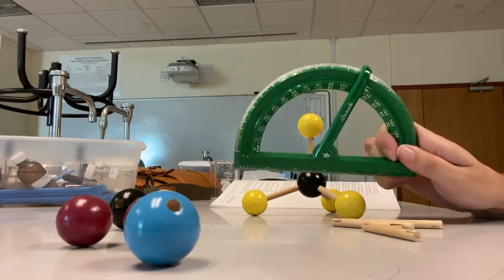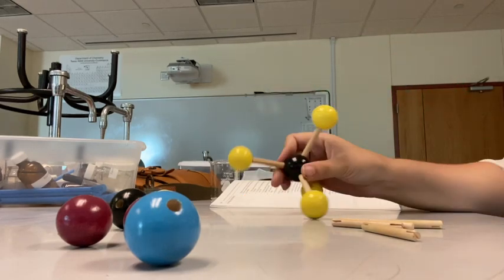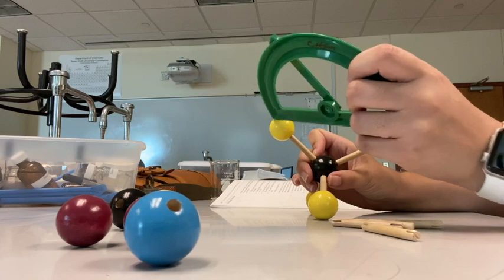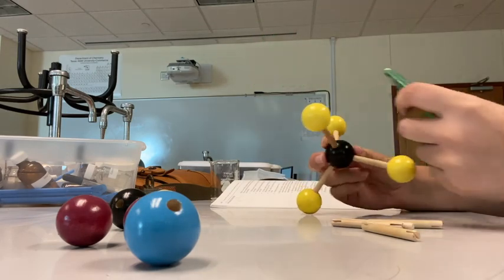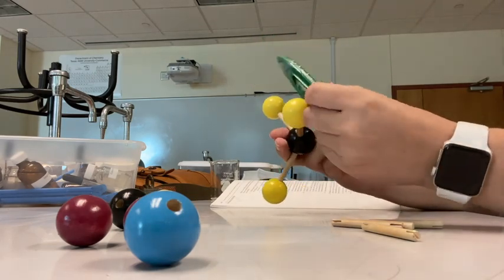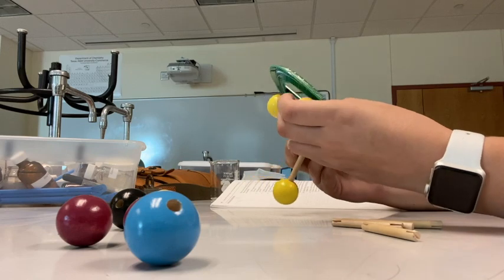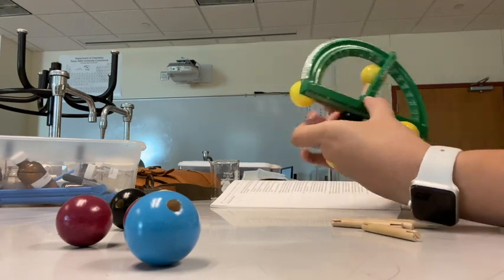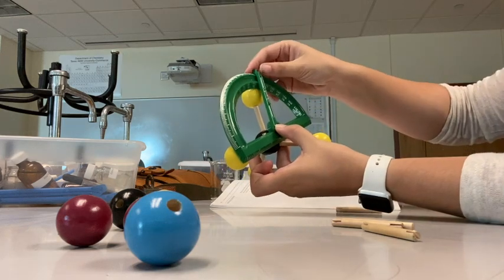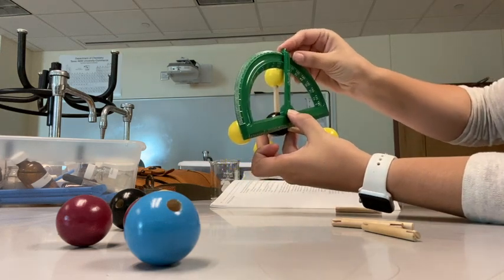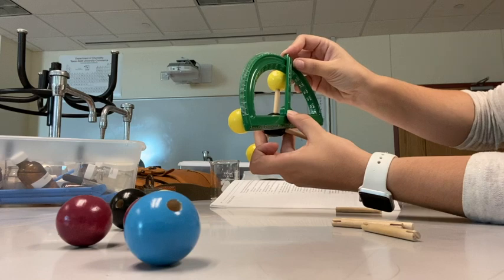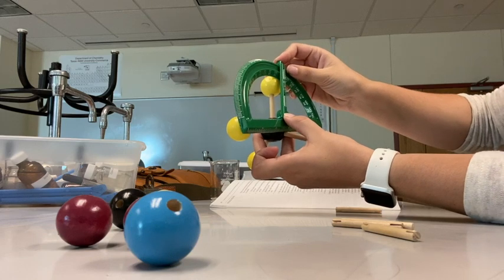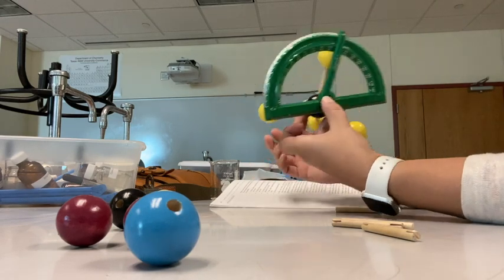Using a protractor, I'm gonna measure the bond angle between this bond here. So you should pretty much already know what the bond angle is going to be for this, but on the protractor it shows about 107 degrees.